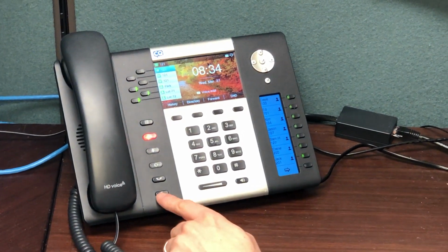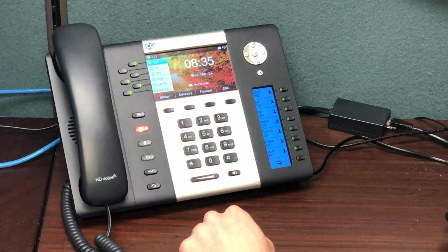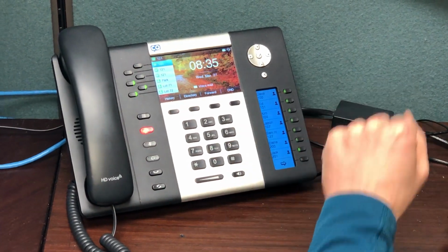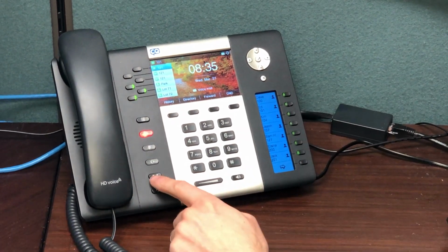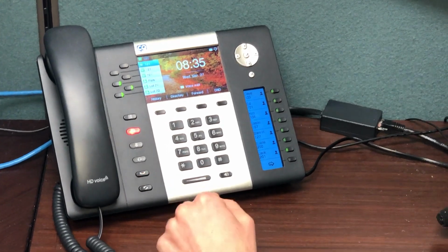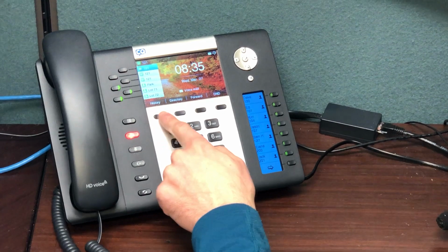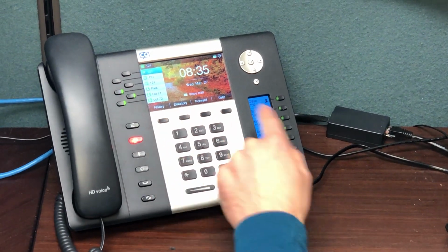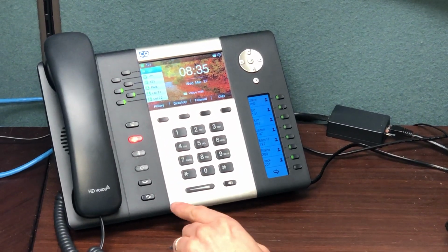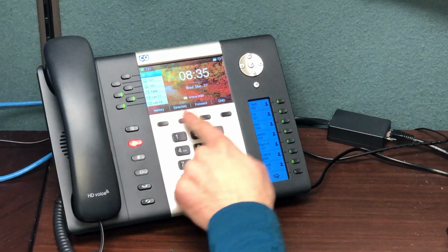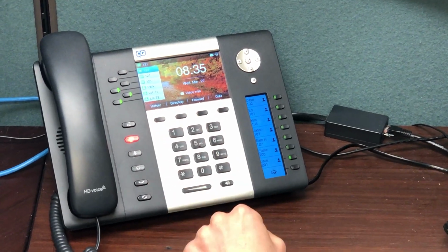Starting in the lower half, this is your redial button. Simply pressing this will call the last number that you called. This is the hold button. You also will find a hold button on your screen when you're talking to somebody. During a conversation, these buttons will change, and we'll walk through that as well. But in case you don't use the hold button on the screen, you certainly can use that one.